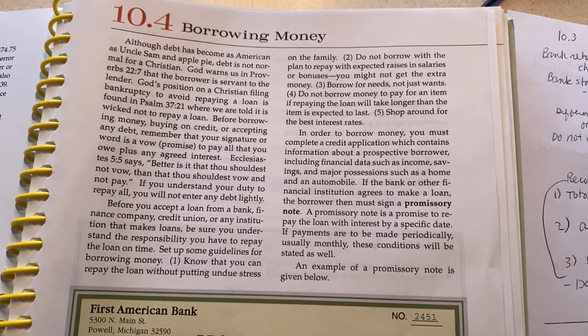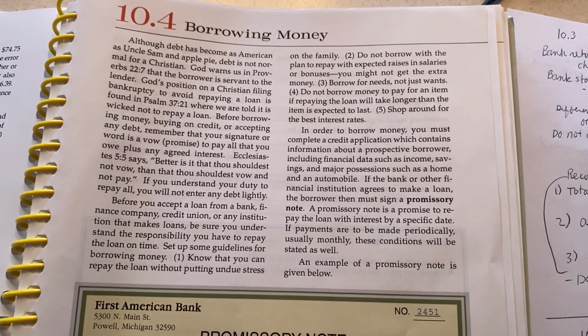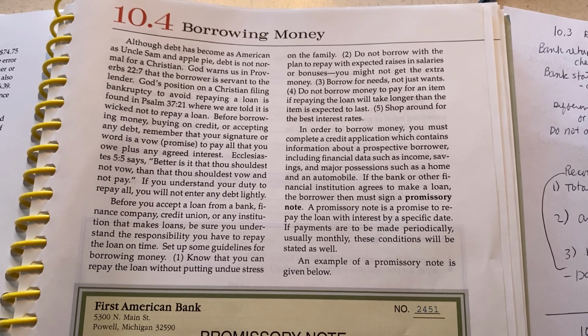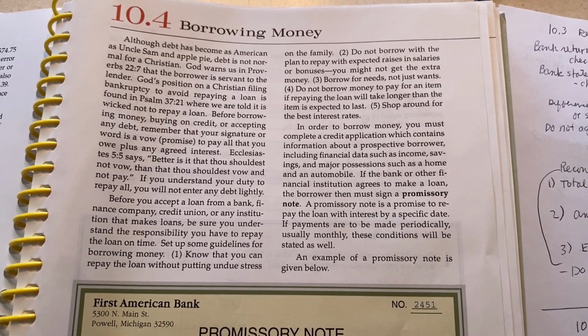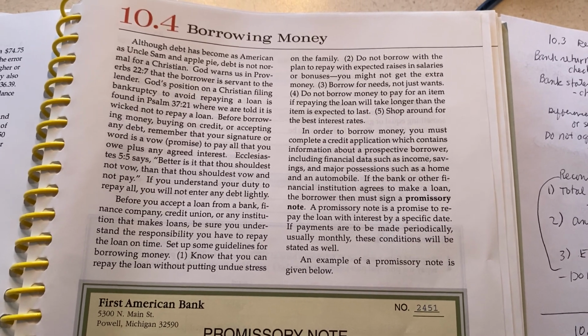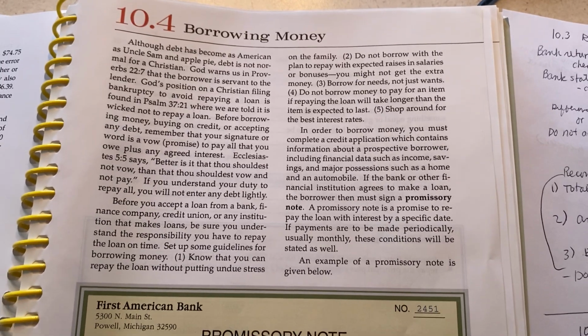Boats don't always deteriorate right away, but they depreciate right away, and you're going to lose your money. Then don't take out a loan on that. Shop around for the best interest. It's really important when you look at interest, and they'll fool you sometimes, and that's what we're going to talk about.